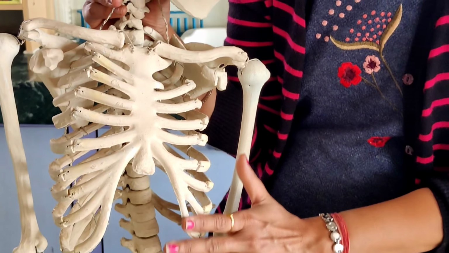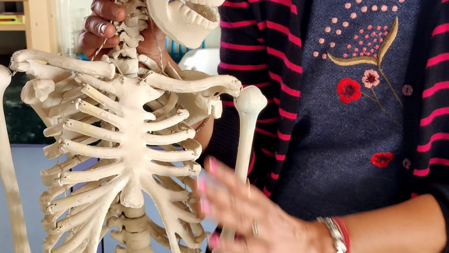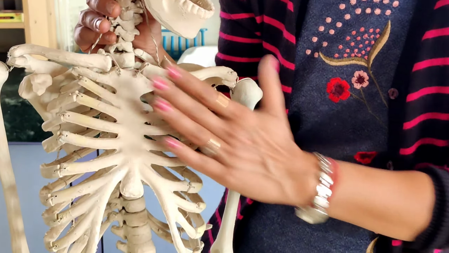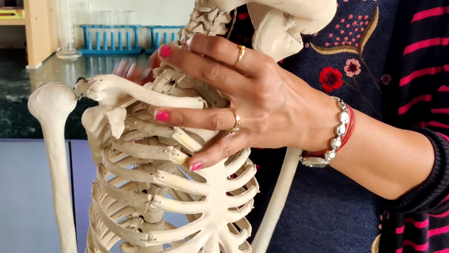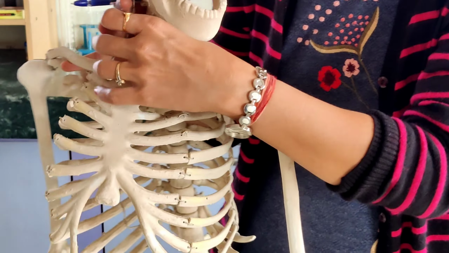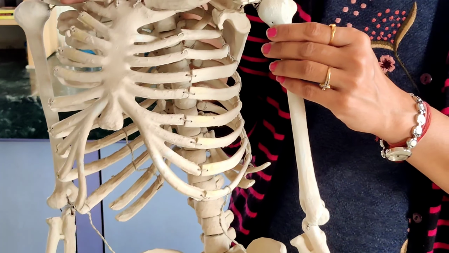So in this way, these ribs are arranged to make a rib cage: 12 pairs of ribs and one central bone, which is the sternum, and behind at the back side they are joined with the vertebral column. So you can see the structure of ribs.